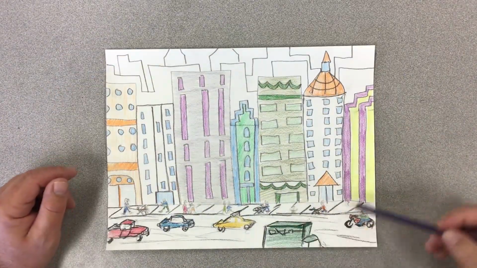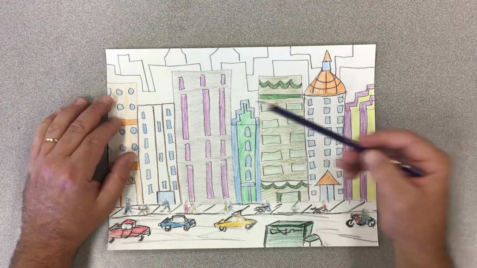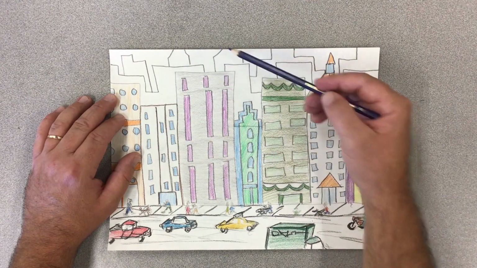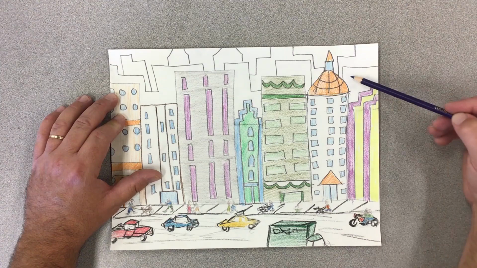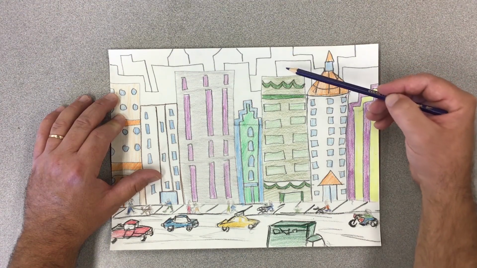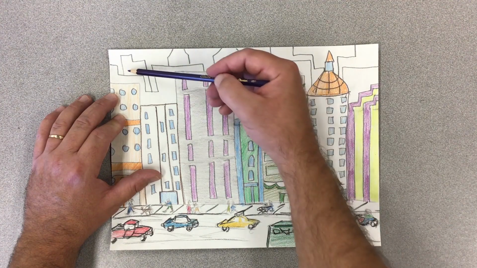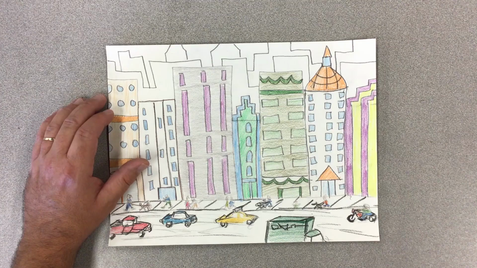Now that I have added color and more details to the foreground, I'm going to use the single color to finish the middle ground buildings and those in the back. Again, I'm going to use the same color for both of these layers of buildings. I'm going to press down lightly for these in the middle and harder to make the ones in the background darker.